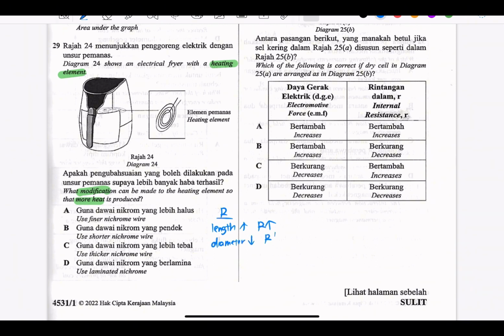Smaller the diameter of the wire, higher the resistance. What else? Material. But the material is also nichrome over here. Okay, A, use a finer nichrome wire. Yes, the diameter decreases, resistance increases.